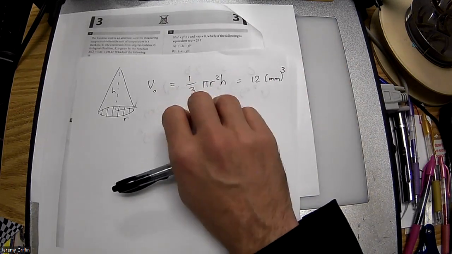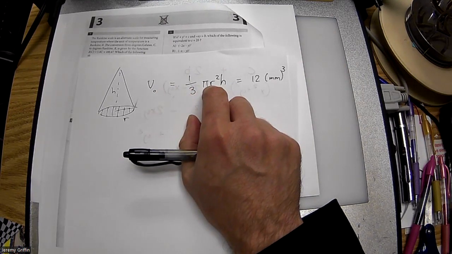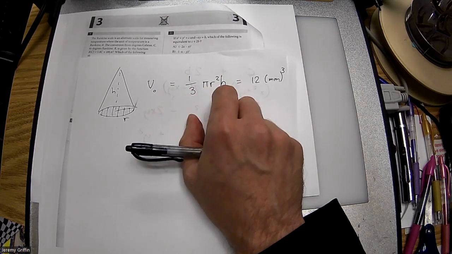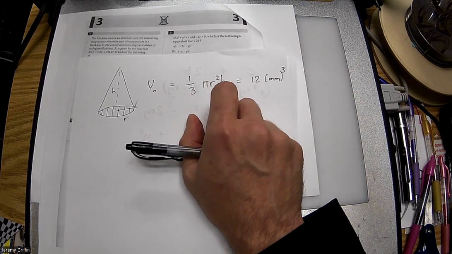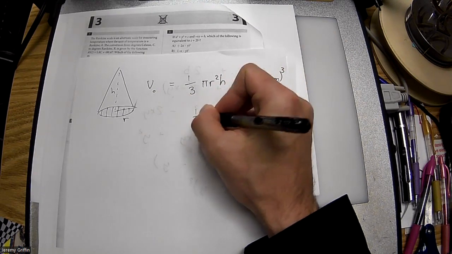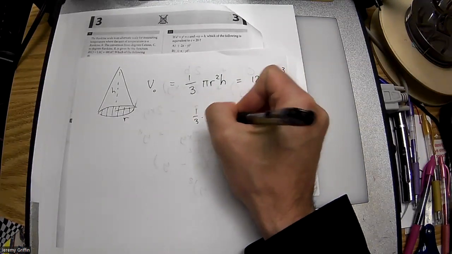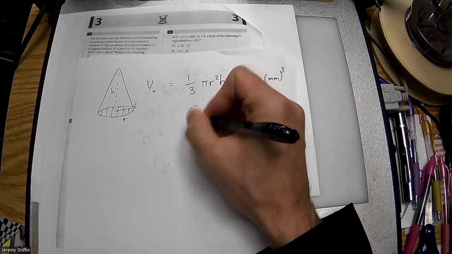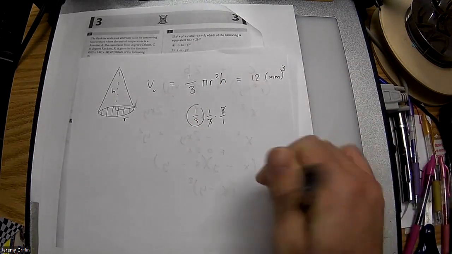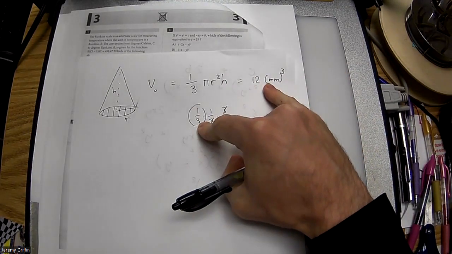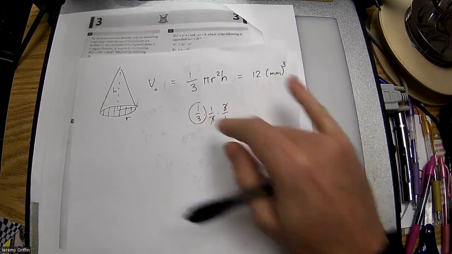Actually, let's do this first with mental math. I think you guys can figure out mental math, right? So a third times 3. Guys, what is a third times 3? A third times 3 is a third, right? What is a third of the original 12? 4. The answer is 4. The answer is 4, right?